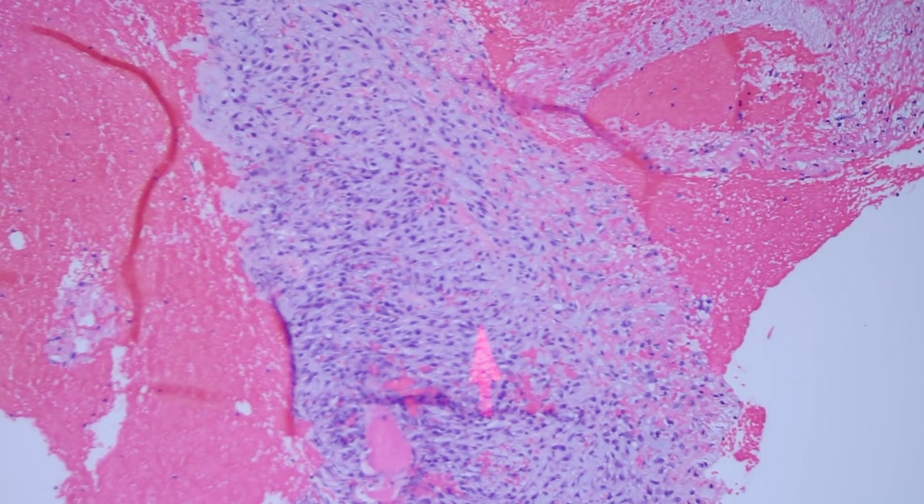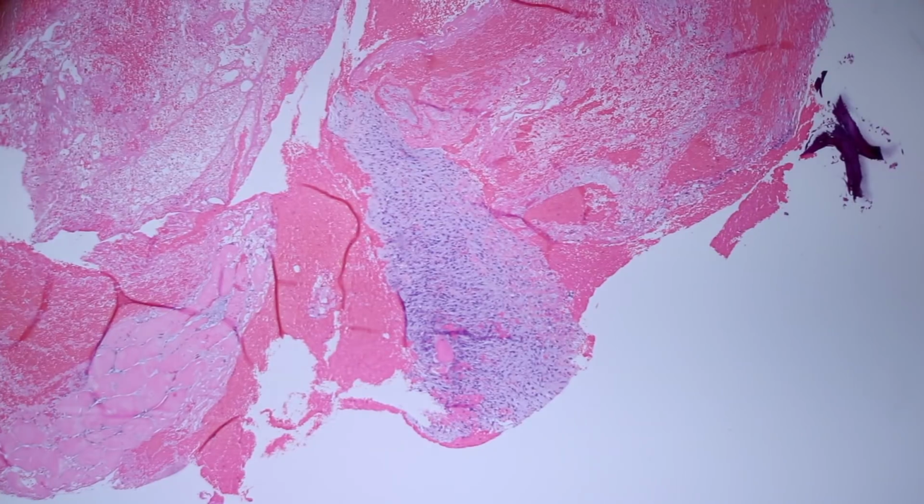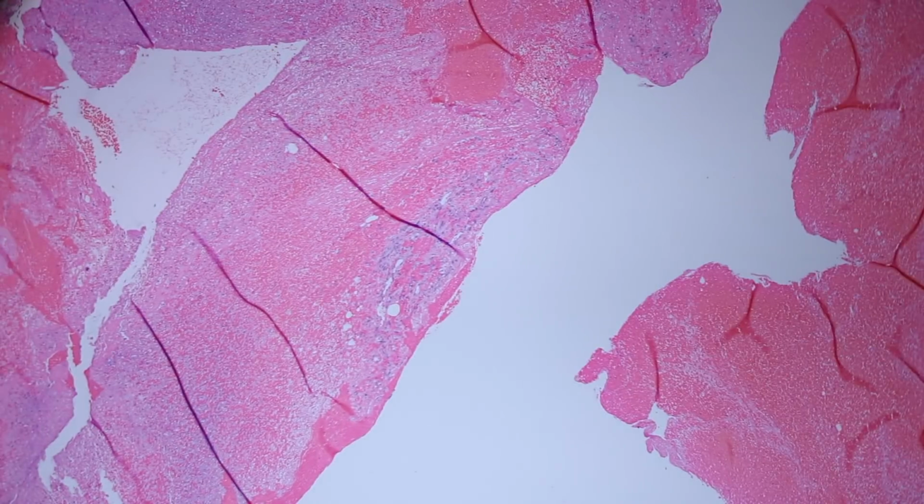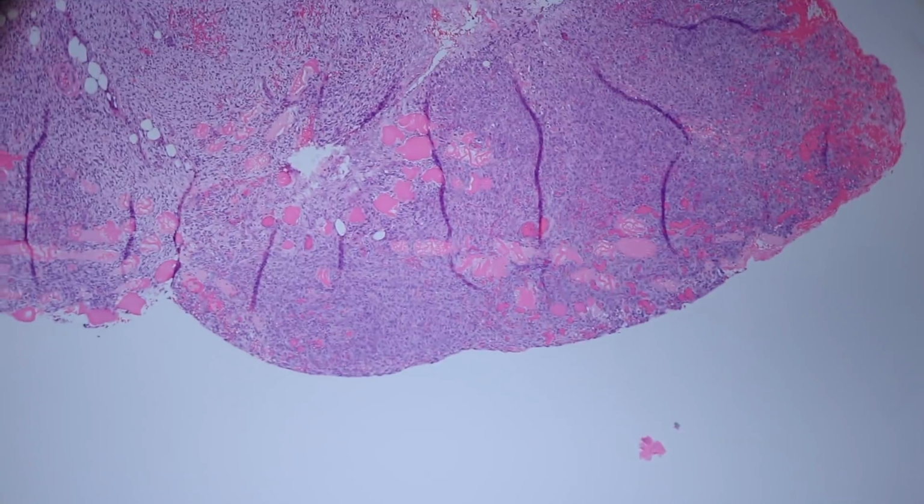And then over here, we start seeing areas that are fairly cellular. I think there's a better area. I'll go find it. Ah, there it is.